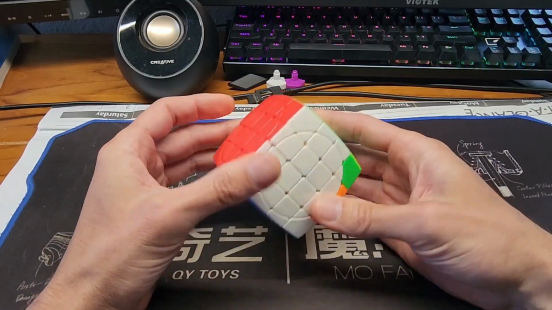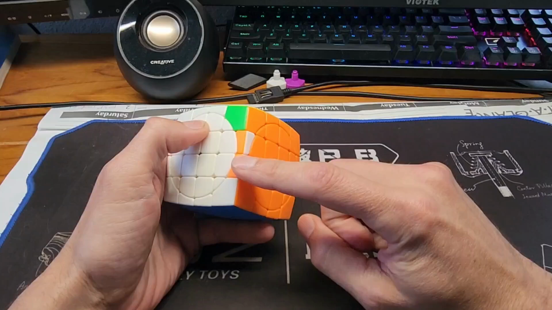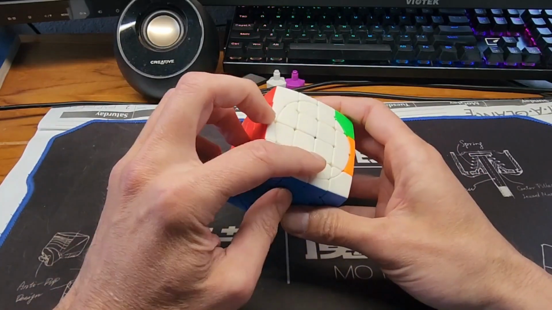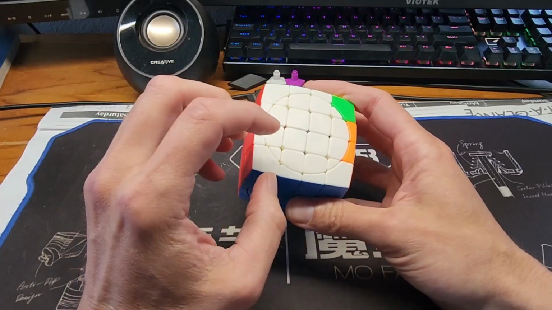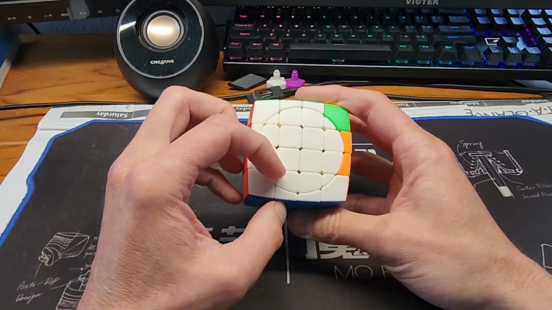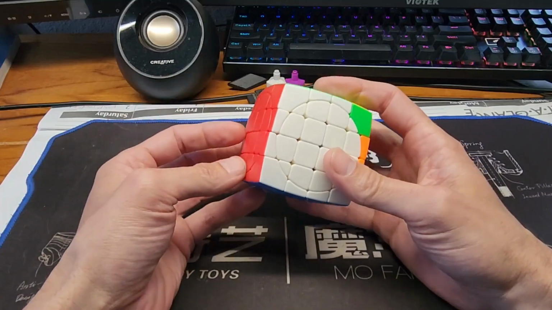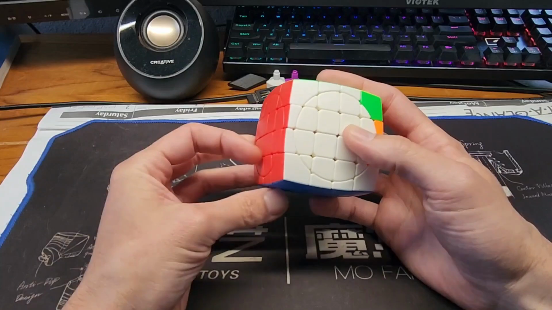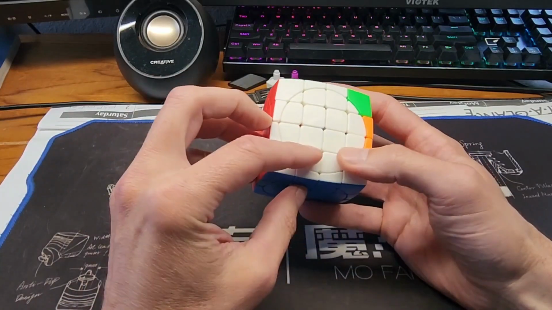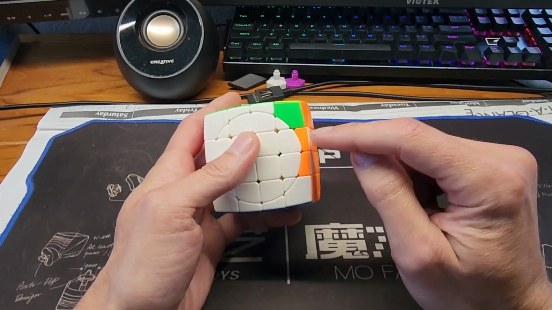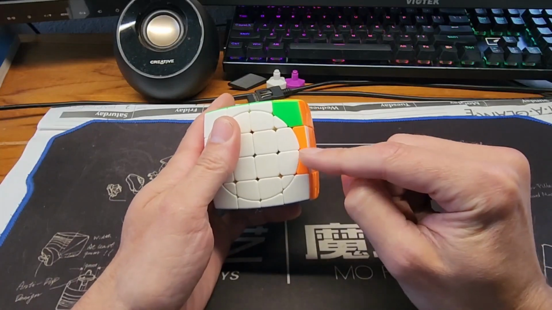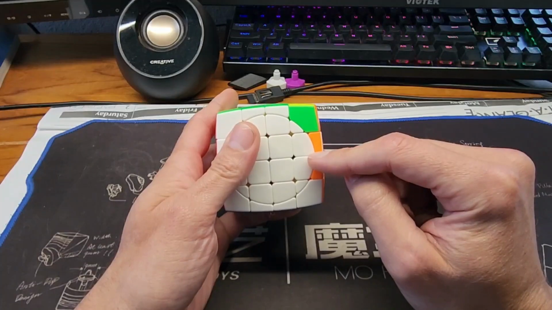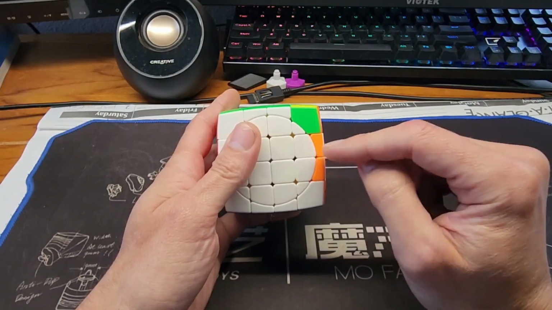And for this first algorithm, we're going to flip this edge pair, and we're not going to touch anything else. And we're going to keep this bandaged corner in the down front left right here. Theoretically, it would work on the down back left too. But for this purpose, we're going to keep it right here, and we're going to keep the outer edge pair we need to flip on the front right here. And without further ado, let's get into it.